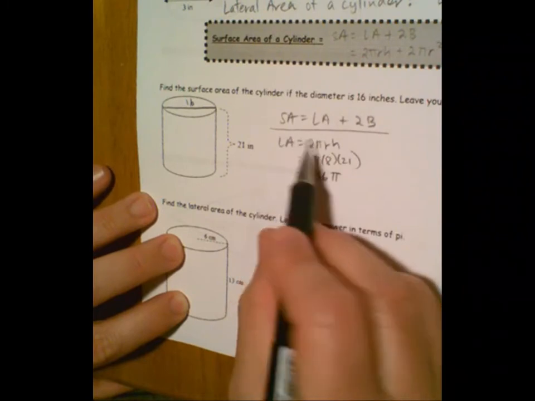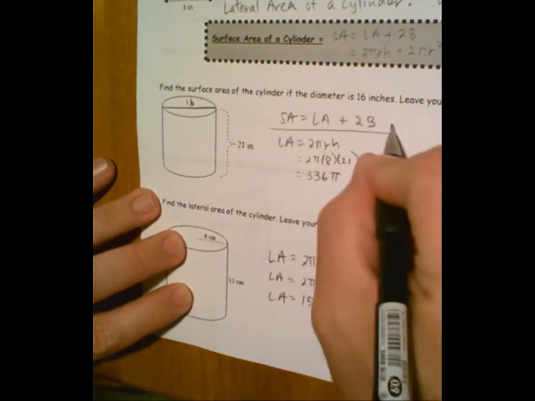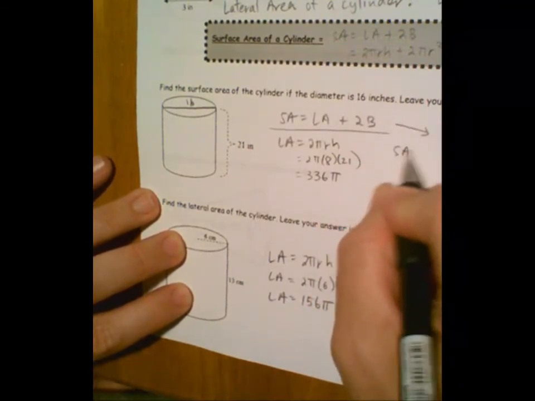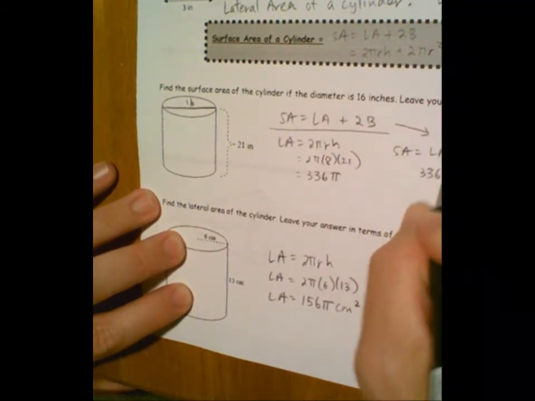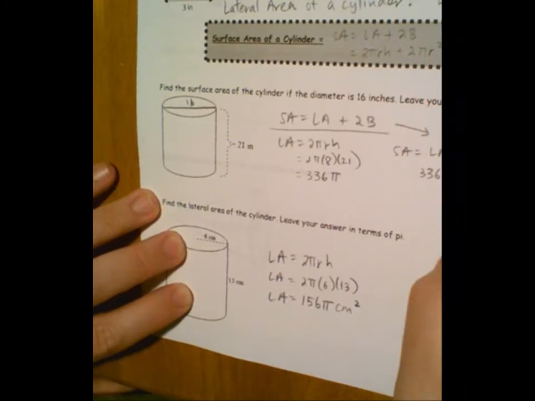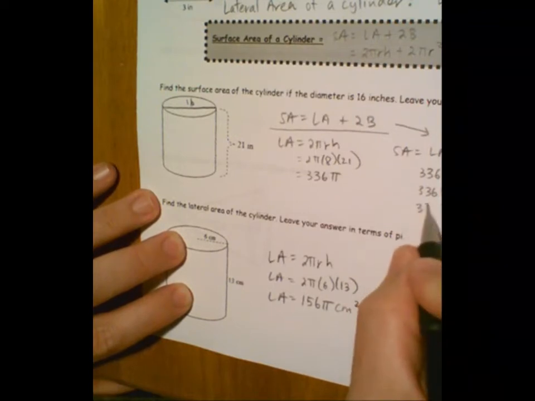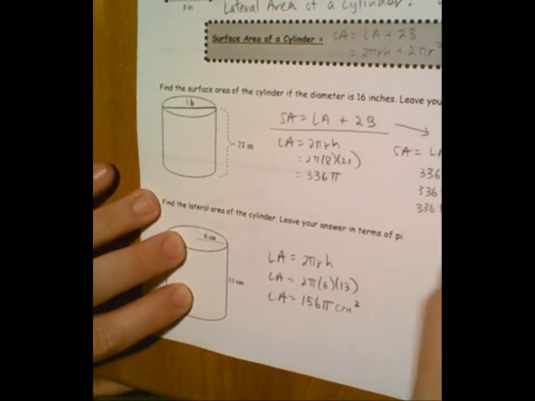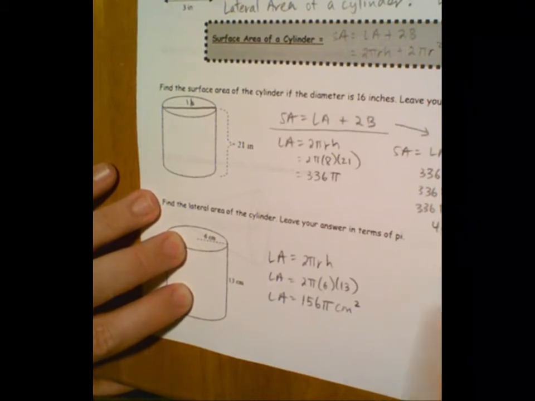Now we're going to do the surface area is equal to the lateral area plus 2 times the area of the base. So the lateral area is 336 pi plus 2 times the area of the base. The base is pi r squared. The radius is 8. 8 squared is 64, times 2 is 128 pi. Add them together, you get 464 pi square inches.